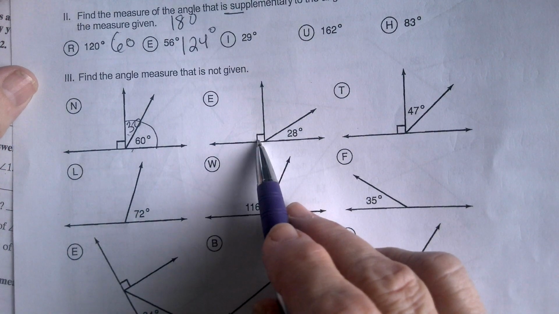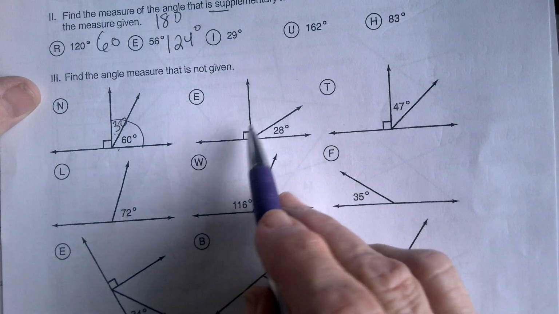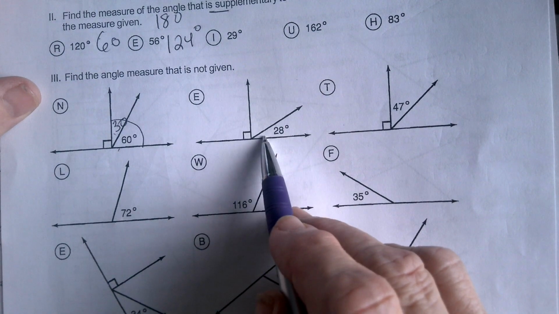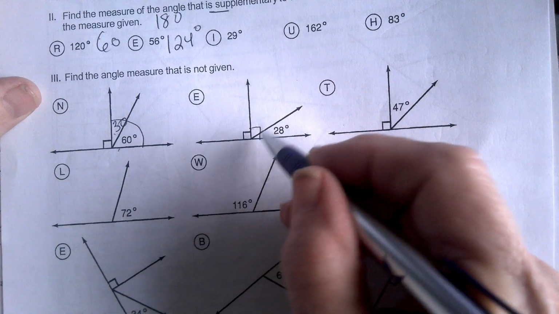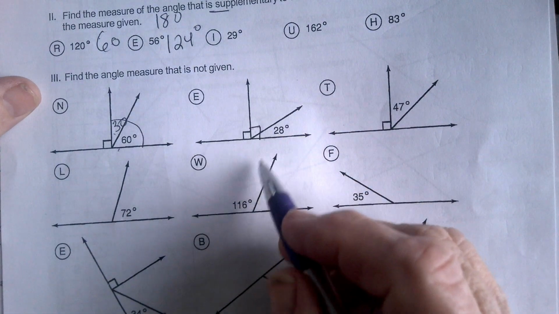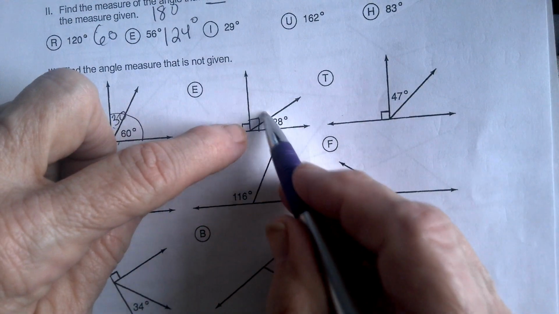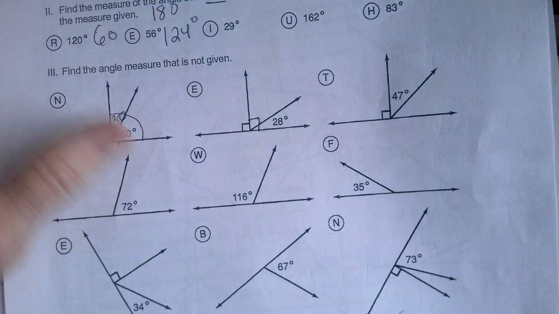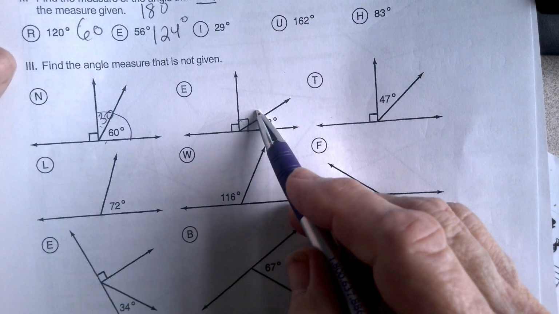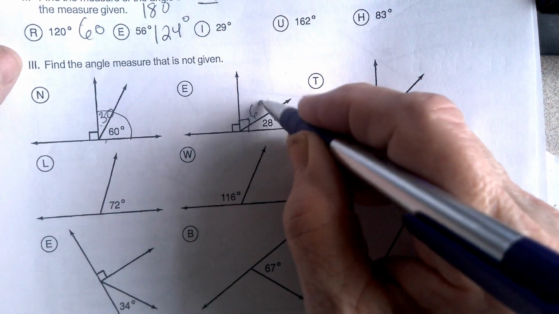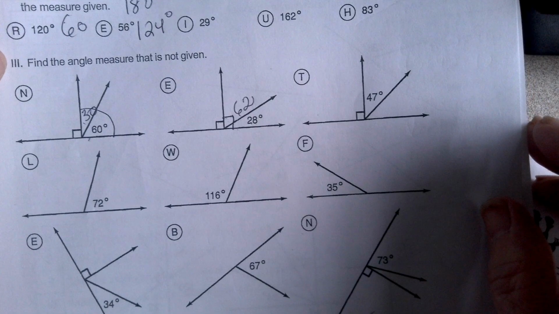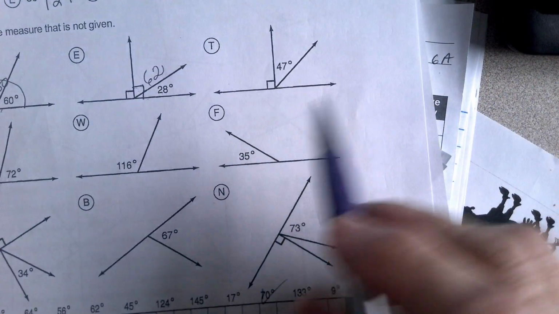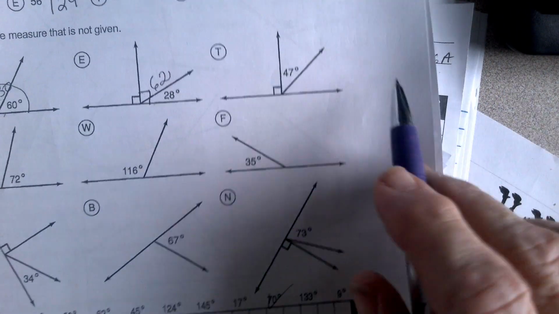Then, same thing on this one. If this is 90, what do these two angles add up to be? They add up to be 90. So who knows the missing angle? 62. It is 62. Okay. I'll leave that one for you to do because that's simple.